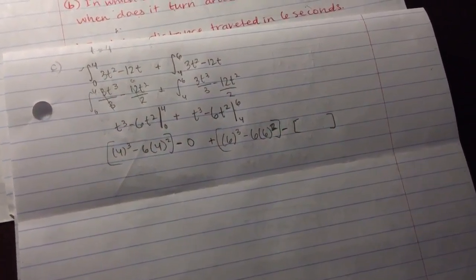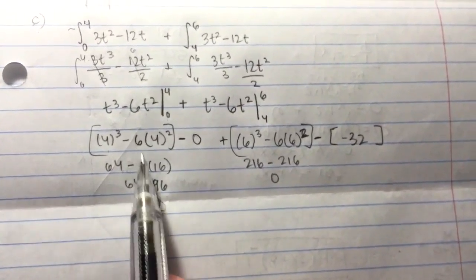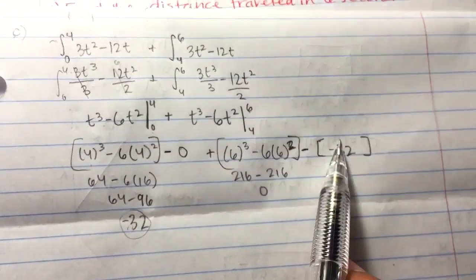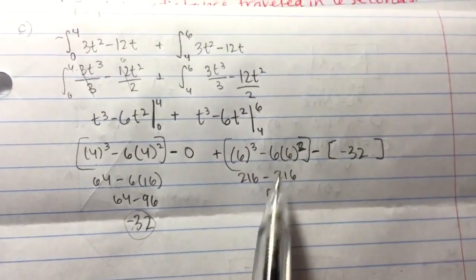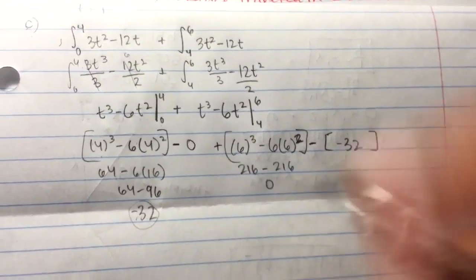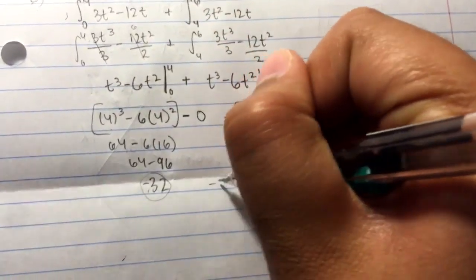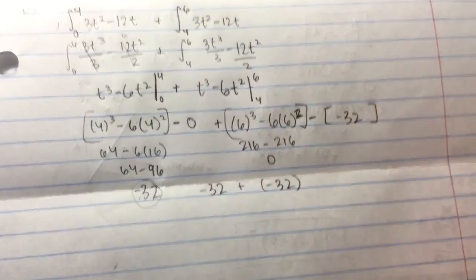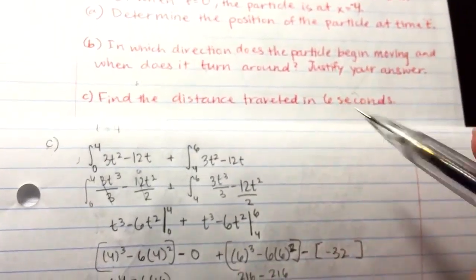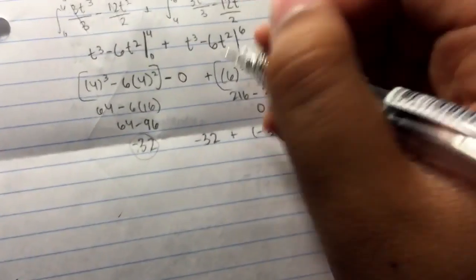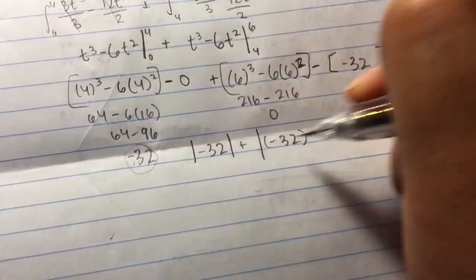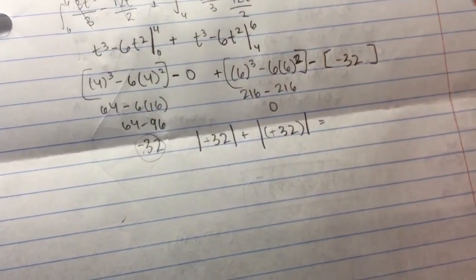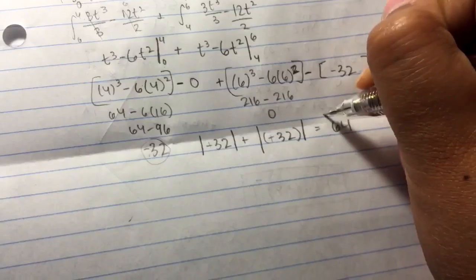Then for this one we get negative 32 here, which is when you plug in 4, so it's the same as when you plug in 4 for here, and then we get 0 here. So then we'll have negative 32 plus negative 32, but since we're calculating the distance, we'll do absolute value. So then we get positive 32 plus positive 32, which equals 64.